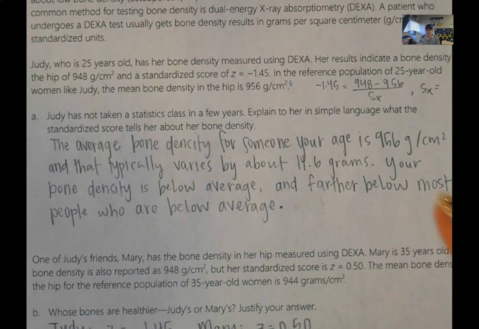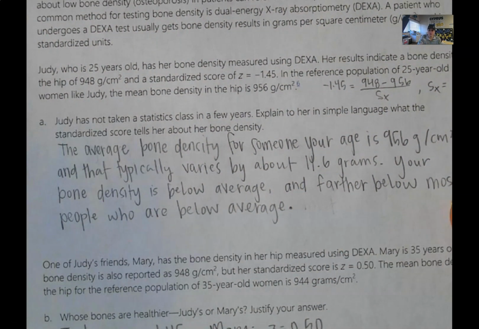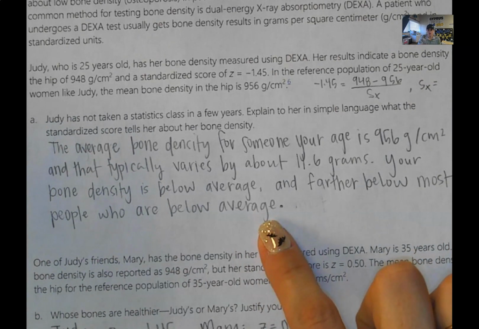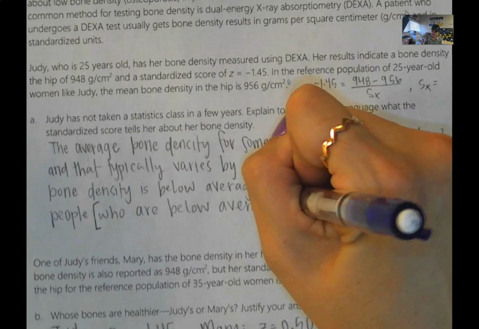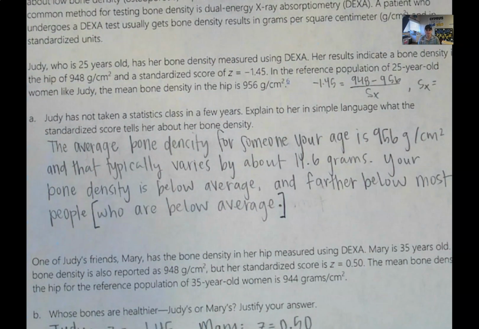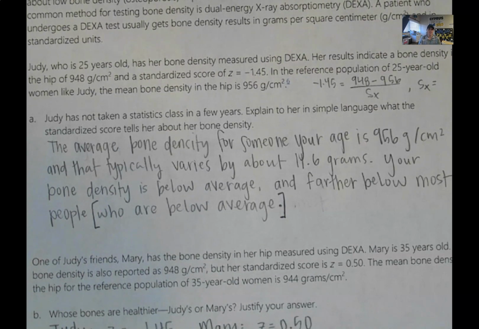If this sentence bothers you, just say instead, your bone density is below average and farther below most people. You can leave out this last statement if it's a struggle for you to understand what that means. All that means is there are people below average. Obviously, 50% of the data is below the average, but she is further below most people on that end.